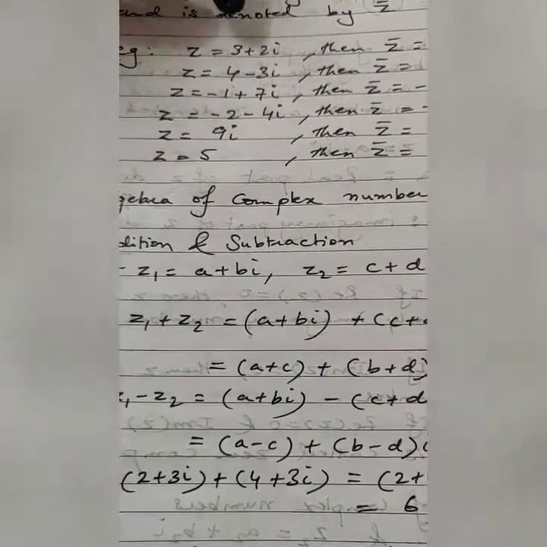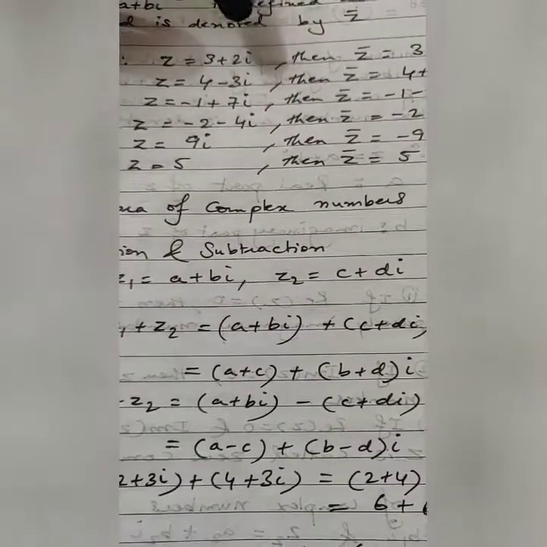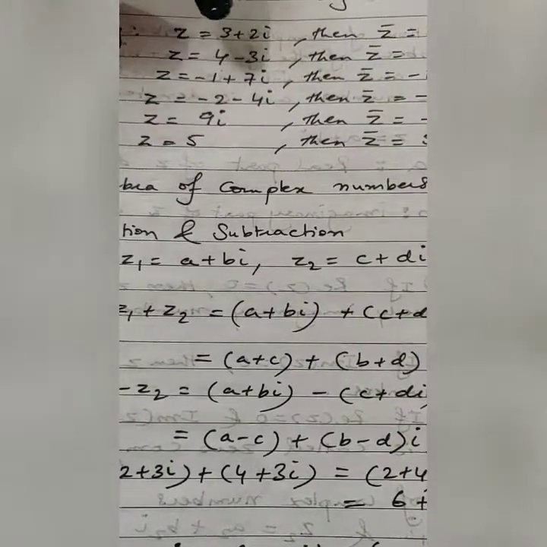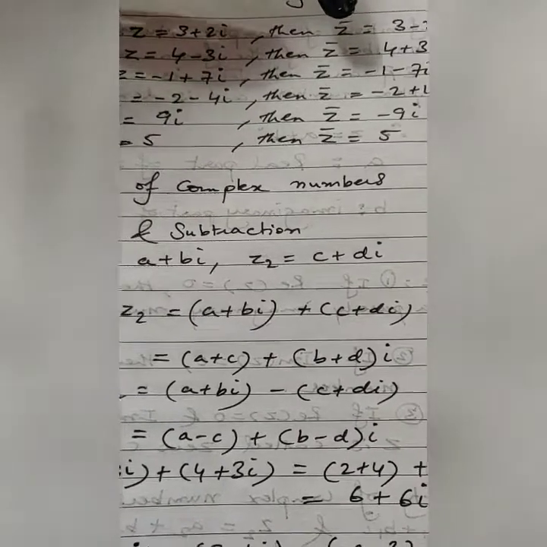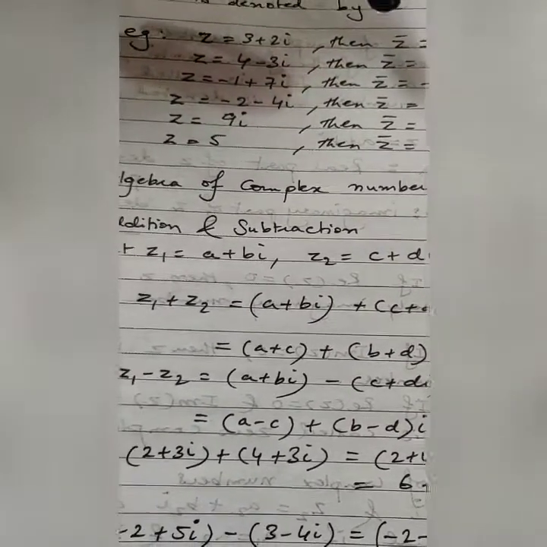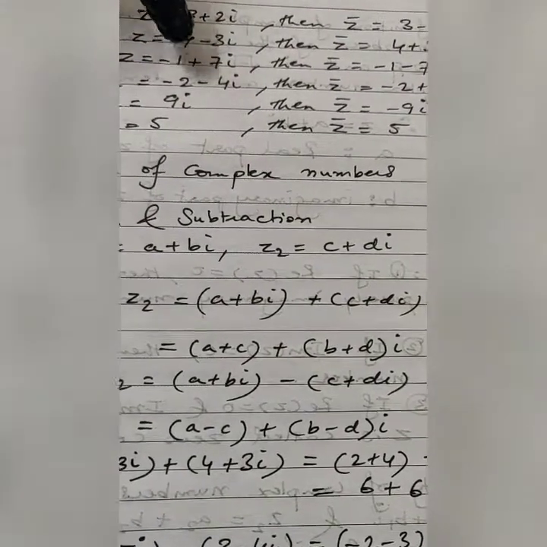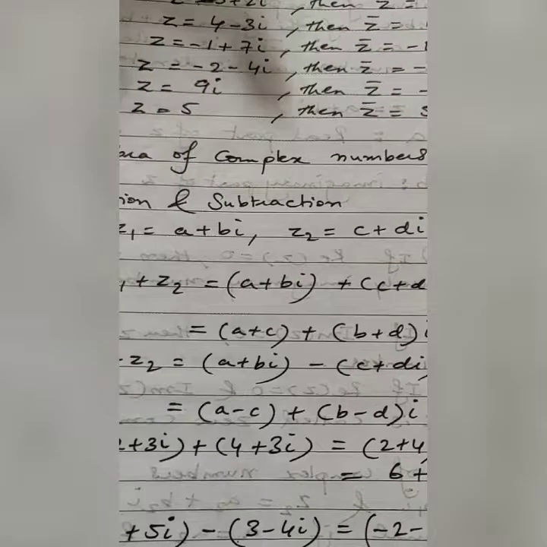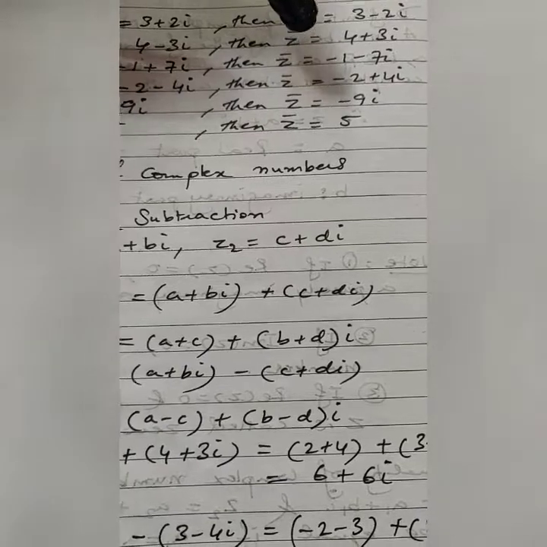Suppose z is equal to 3 plus 2i. So the conjugate for this will be z bar equal to 3 minus 2i, right? Yes. Suppose you have z is equal to 4 minus 3i. The complex conjugate will be 4 plus 3i. If you have z is equal to minus 1 plus 7i, z bar will be minus 1 minus 7i. Z is equal to minus 2 minus 4i, your z bar will be minus 2 plus 4i.